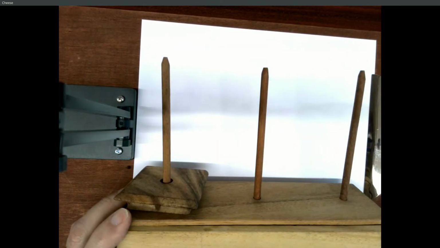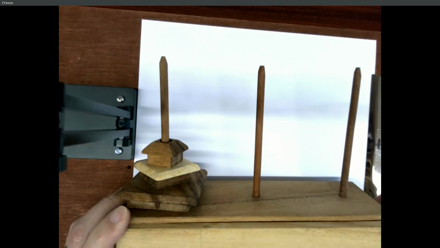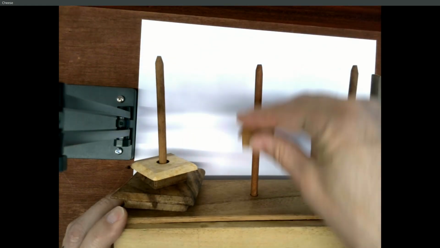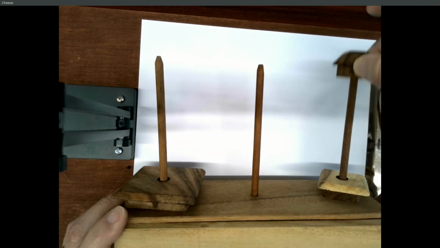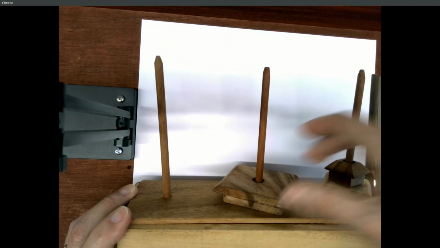If you have three, it's a little more complex, but I can move one here, move one here. Are you counting how many moves it takes?